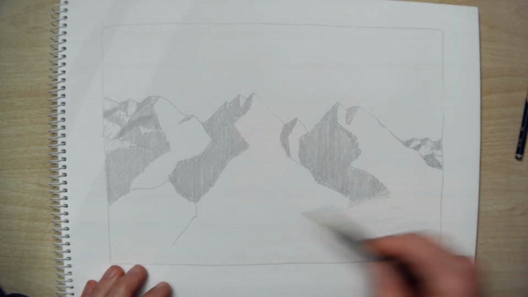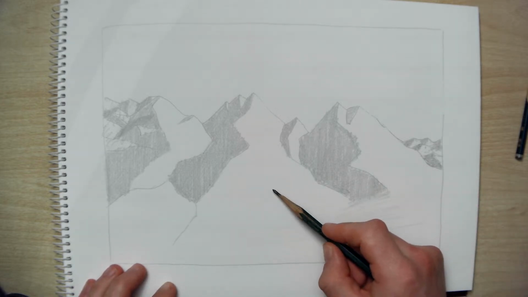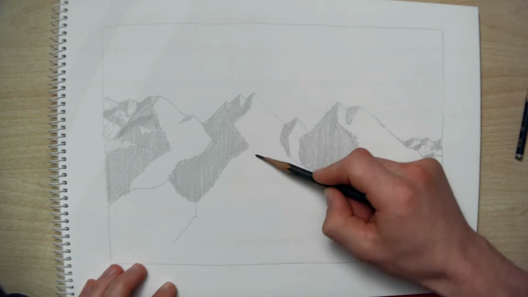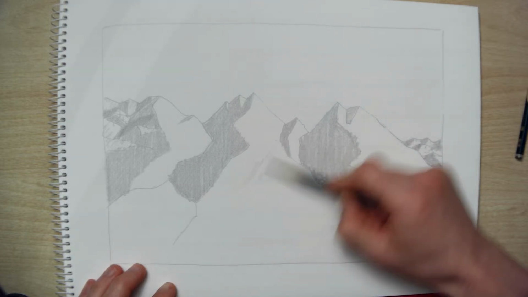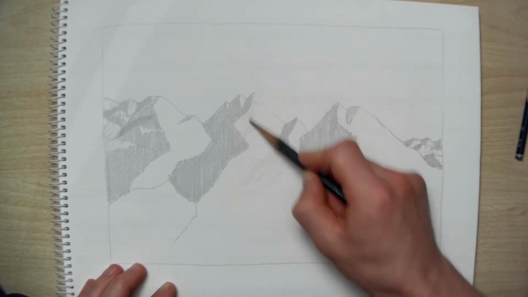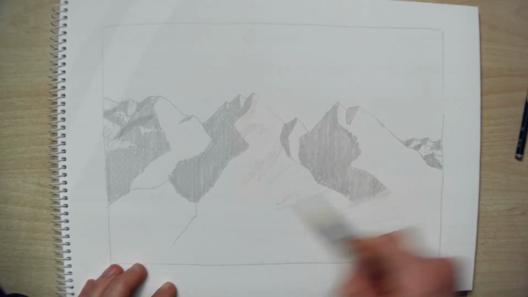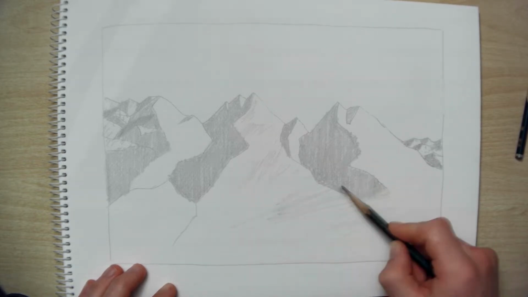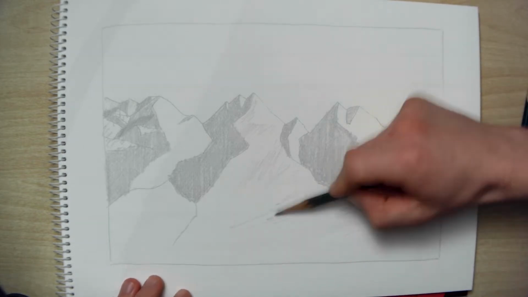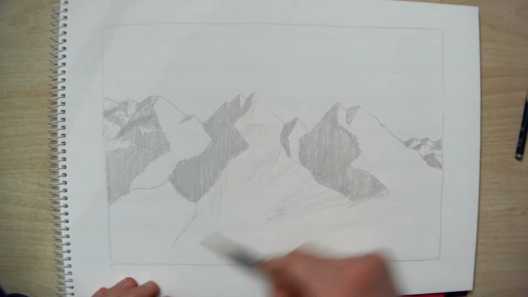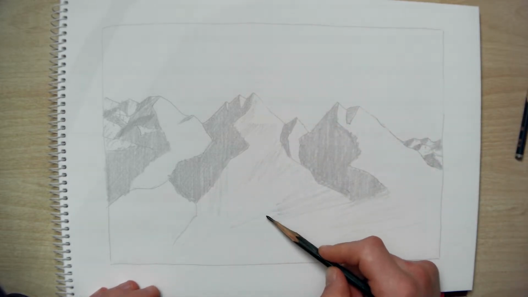Next thing I'd say is some more detail in the light areas. So very gently I'm going to crosshatch a couple more planes in here. So we've got a little bit more of different planes and inclinations right there.